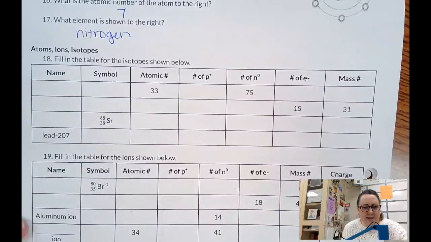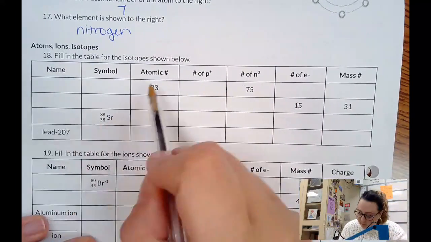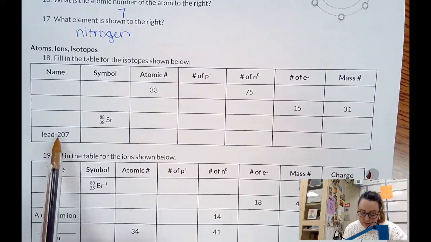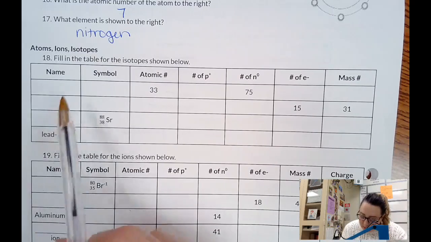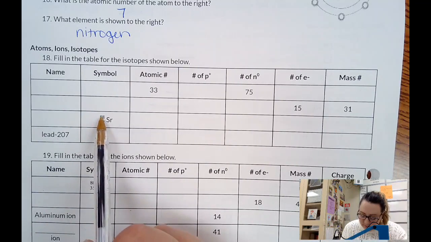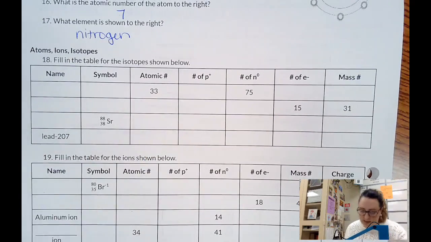All right, fill in the table for the isotopes shown below. Use your clues. If you don't know how to name it, look, you must have a dash with a mass. If you don't know how to do the symbol, look, they have the bigger number on top, the smaller number on the bottom. Let's start at the top.